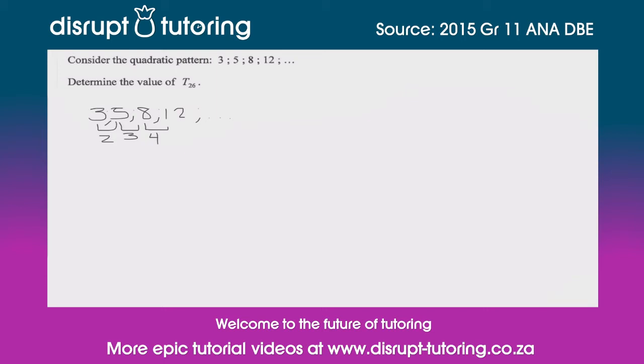We then have a look at our second difference. So 3 minus 2 gives us 1, and 4 minus 3 gives us 1, and just as we expected, we can see that the second difference is constant, and that's exactly what we'd expect from a quadratic pattern. Now, we're going to use these very useful differences, as well as the first term of the sequence, in order to generate our general term.